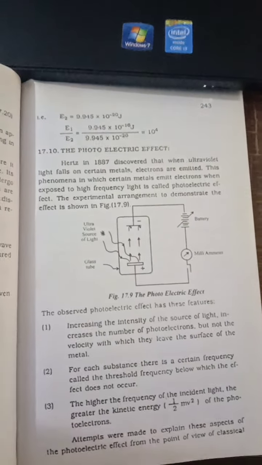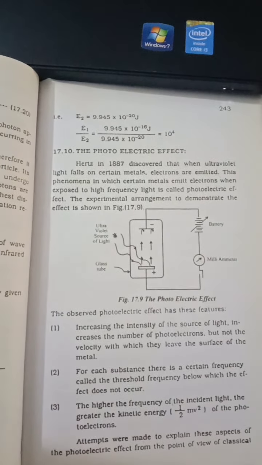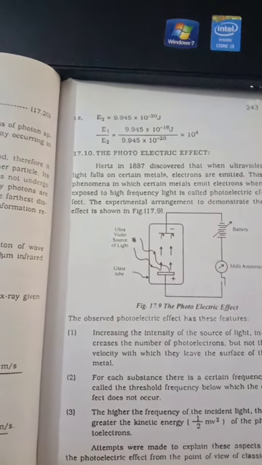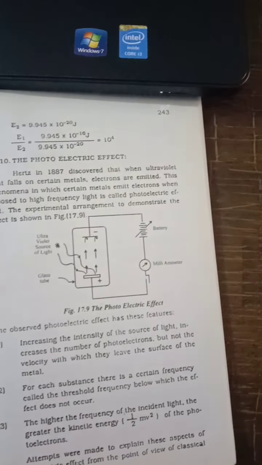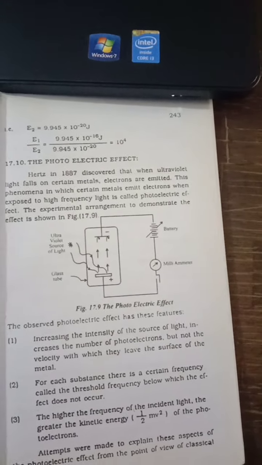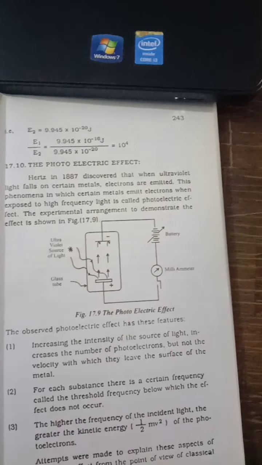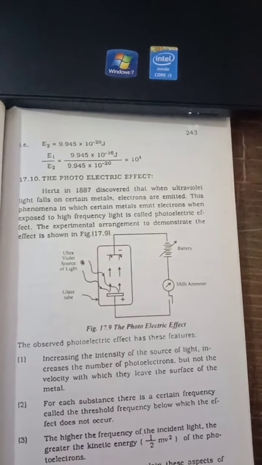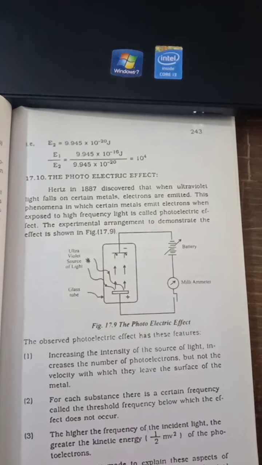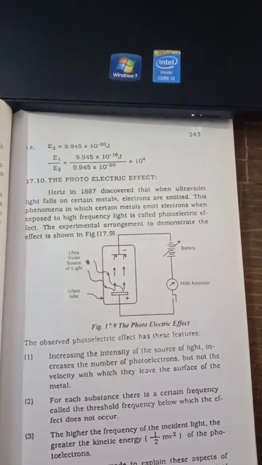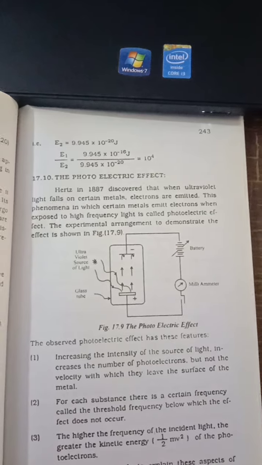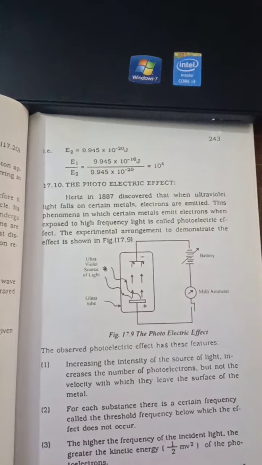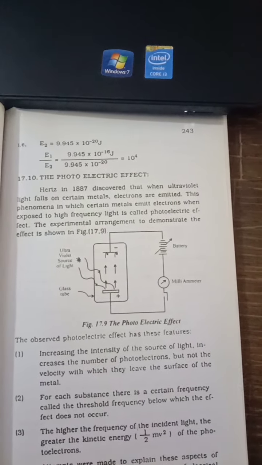What is the photoelectric effect? Hertz in 1887 discovered that when ultraviolet light falls on certain metals, electrons are emitted. This phenomenon, in which certain metals emit electrons when exposed to high frequency light, is called the photoelectric effect. The experimental arrangement to demonstrate the effect is shown in figure 17.9.